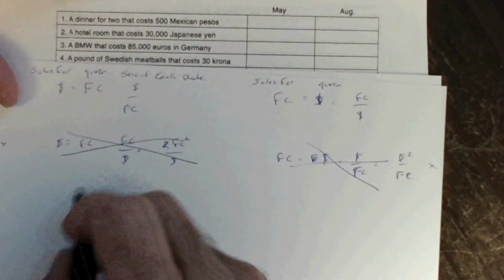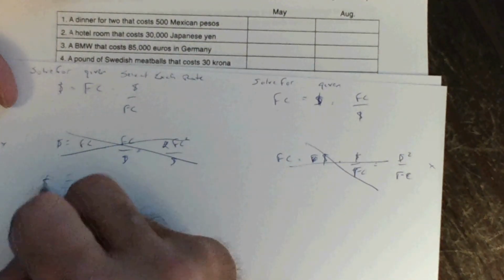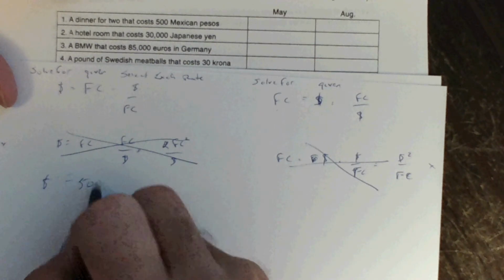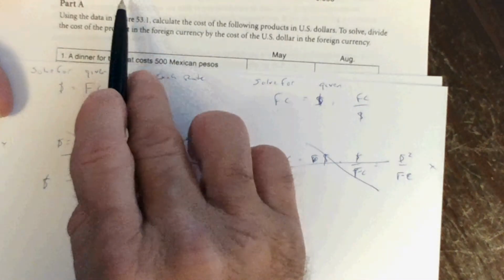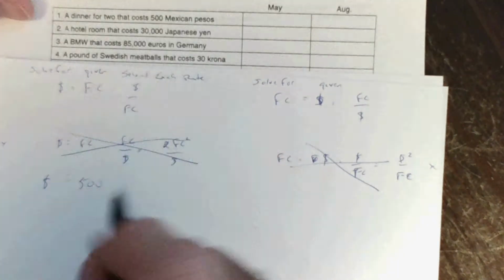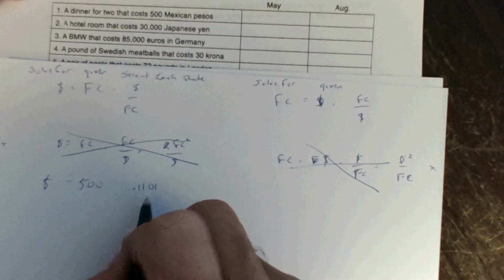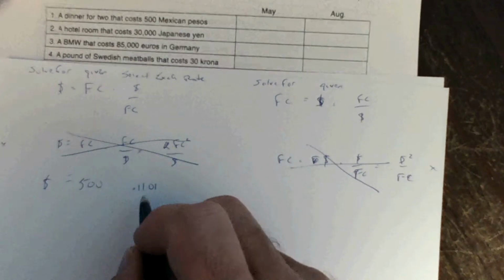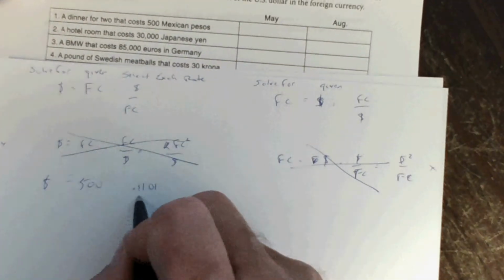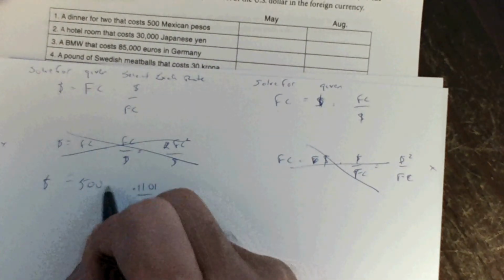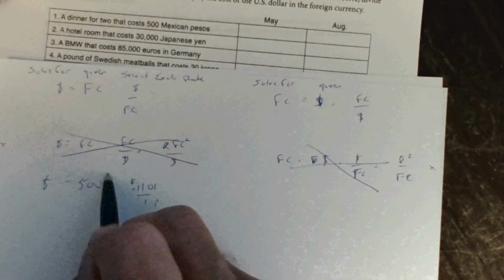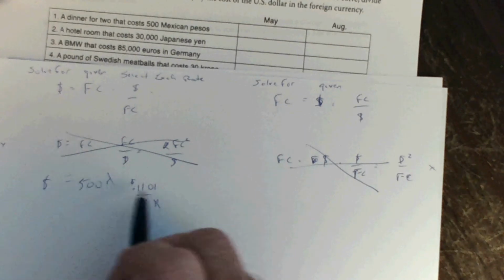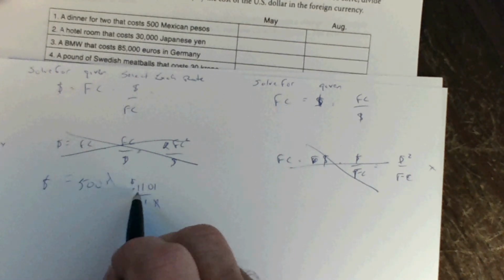So for example, we would set this up as how much is a 500 peso meal worth. We would take the exchange rate for pesos, 0.1101, which is 11 cents per peso. This represents a peso, this represents a peso, this represents a dollar. So the peso terms cancel out, and whatever number is left represents dollars.